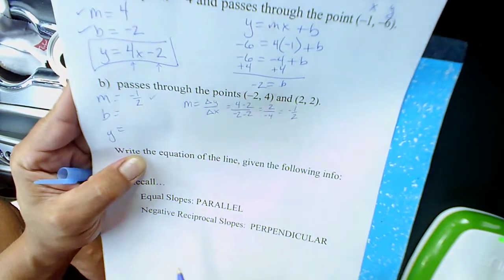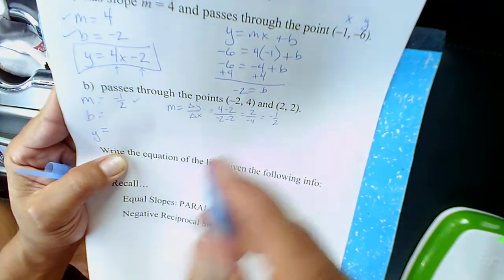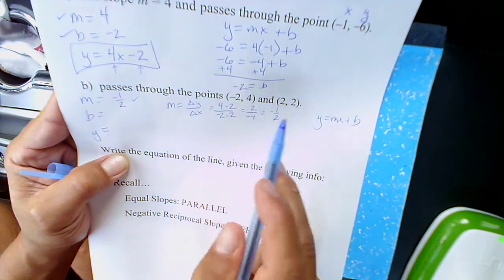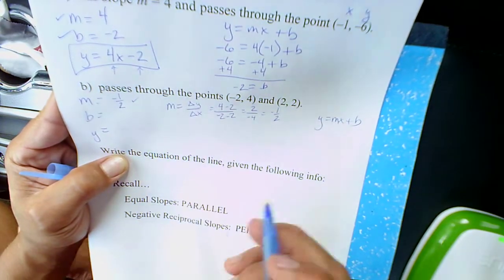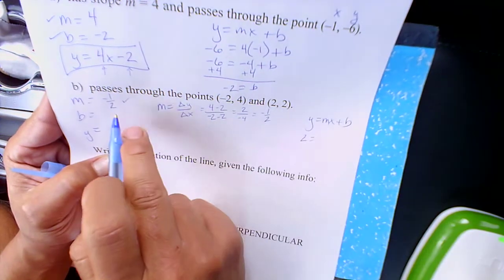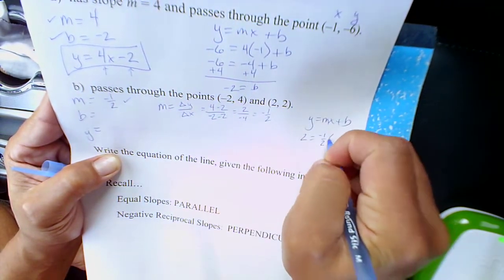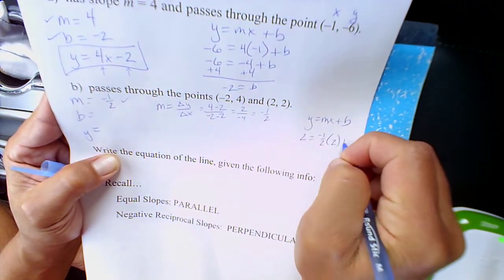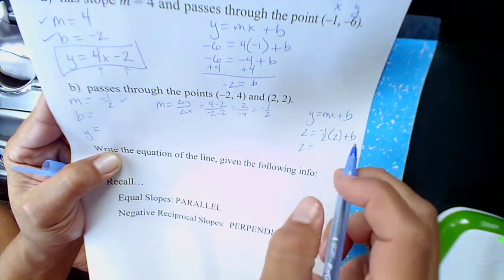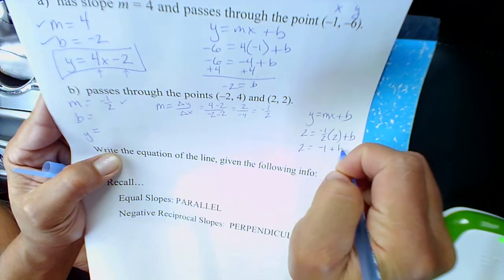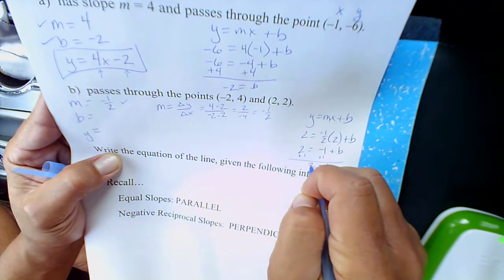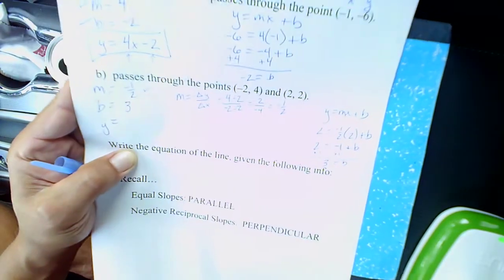Now I need to get my b value. To get your b value, you use y equals mx plus b, and you pick either point. Both of these points are on the line. I'll use 2, 2, it's easier. So my y is 2, my slope I figured out is -1/2, my x is 2, plus b, and I'll solve. Half of 2 is 1, so -1/2 times 2 is -1 plus b. I'll add 1 to both sides, and b is 3.